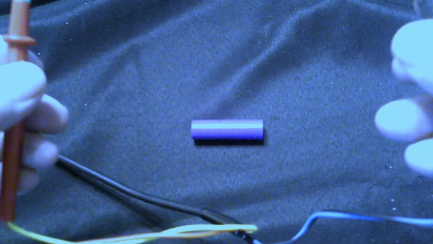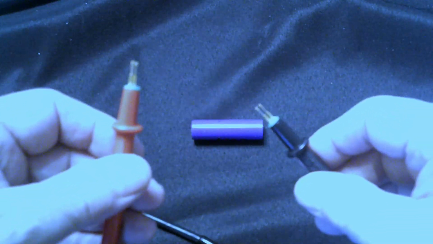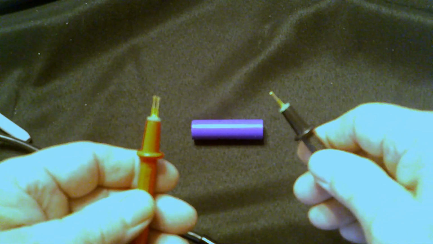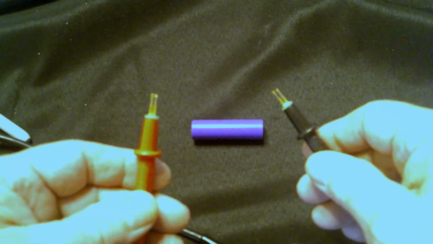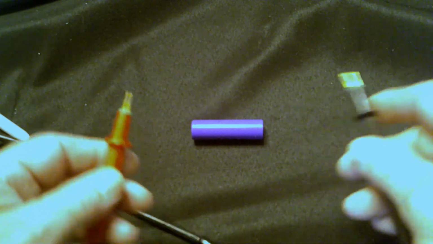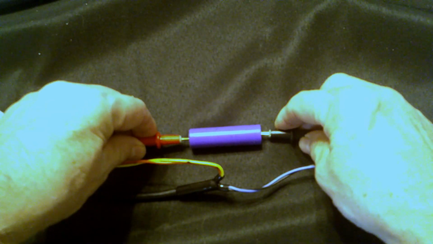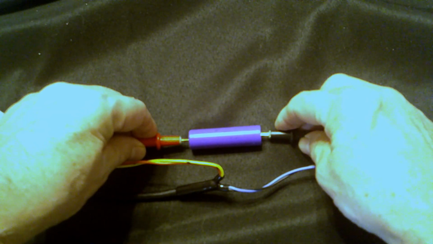All right, so like I said, one of the things you're going to want to do is check the impedance of your batteries. And to do that, you use the special probes. It has 2 probes on each one, one for the current and one for the voltage. And all you do is you just stick it on the positive and negative end, and it gives you a reading. It tells you the voltage, and it tells you the milliohms. I'll show it to you in a second.